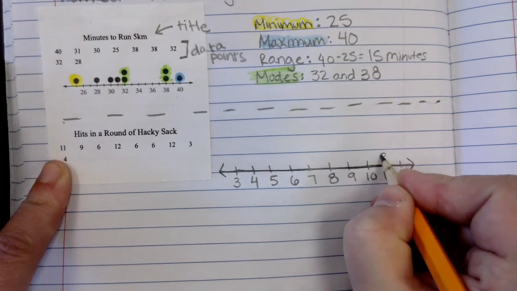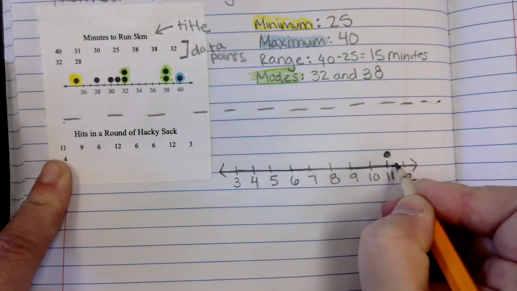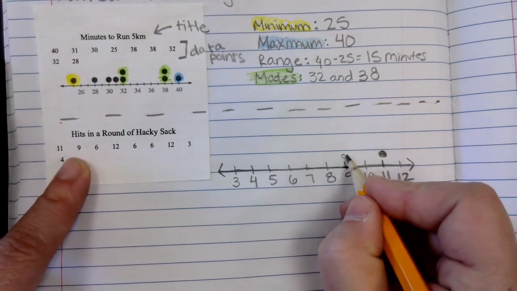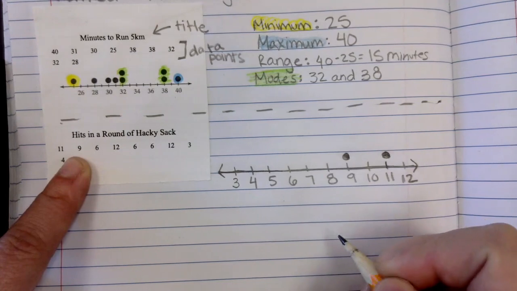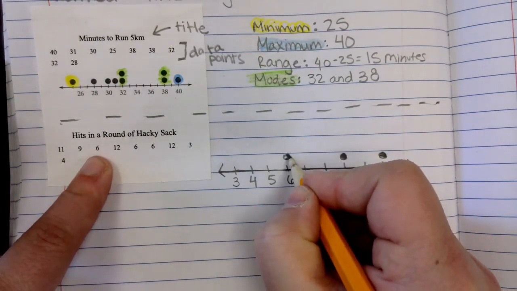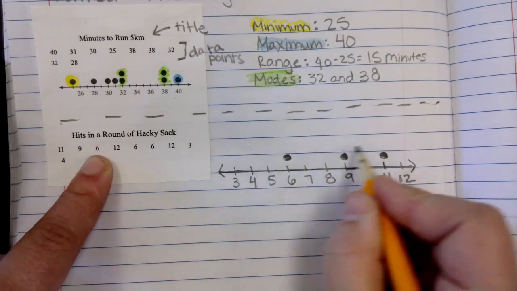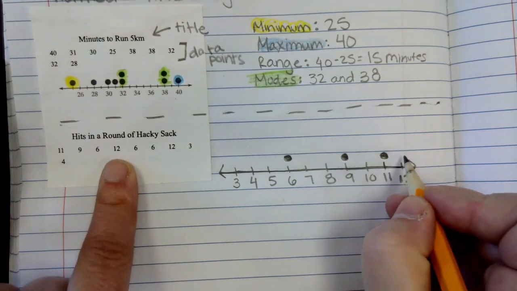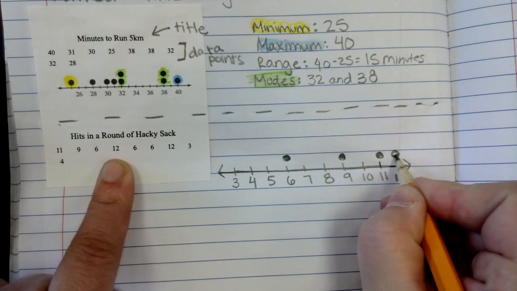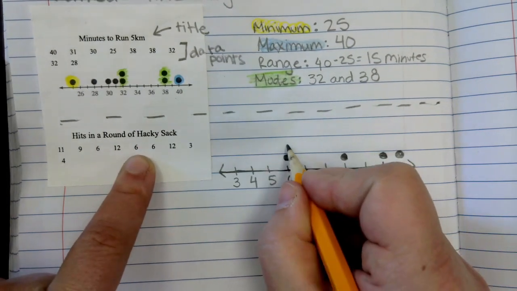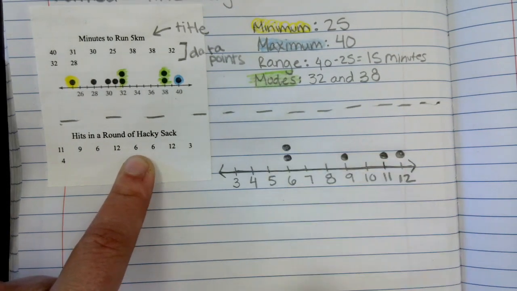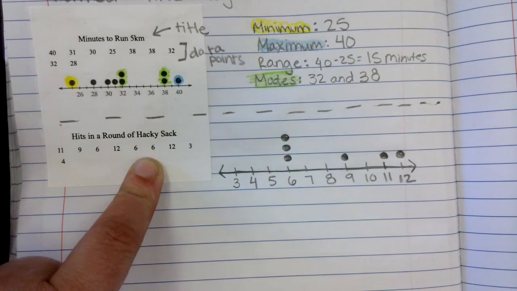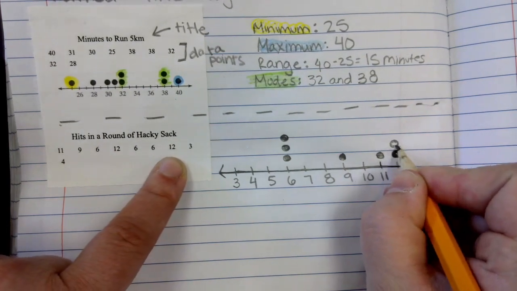And then I have a 9. 6. Now when we make these dots, we want those dots to be relatively the same size, or at least the same height, showing that there isn't one that's bigger than the other. Then I have a 12. I have another 6, so now I'm going to put a dot right above the other 6 that I had. Another 6. Another 12. And again, we want that 2 to line up with the 2. Okay, 3 and 4.